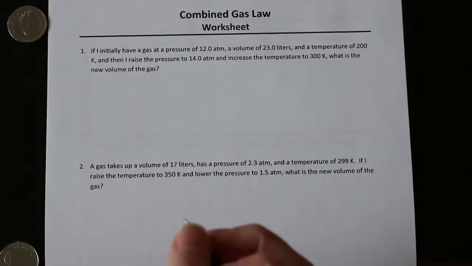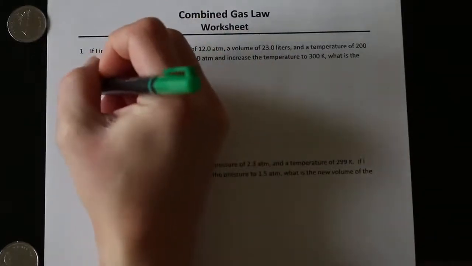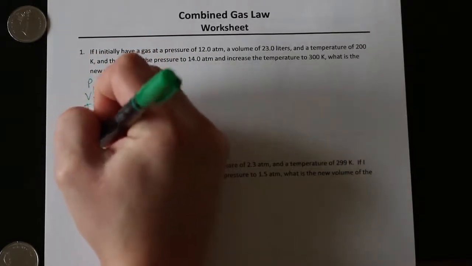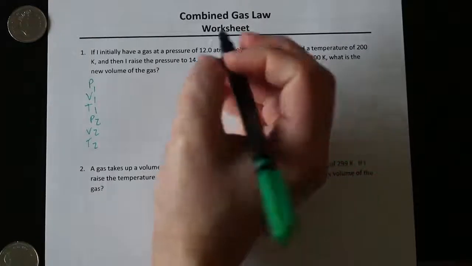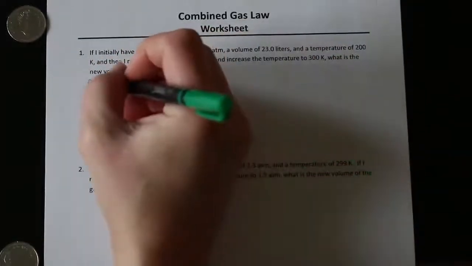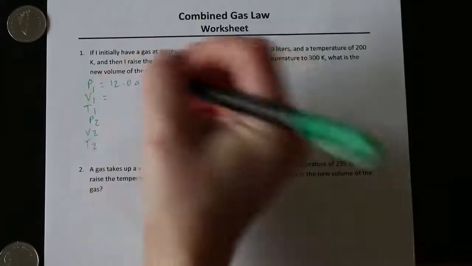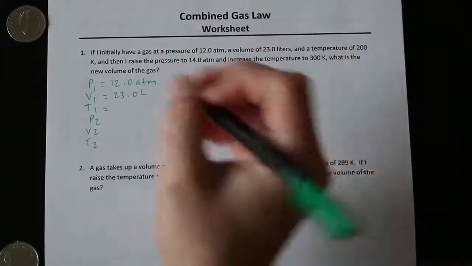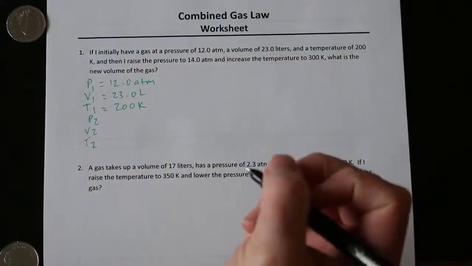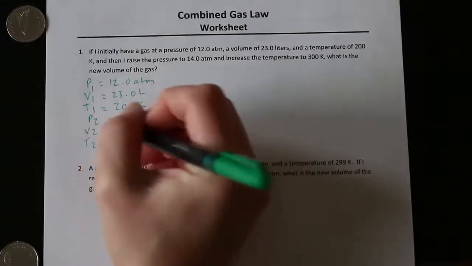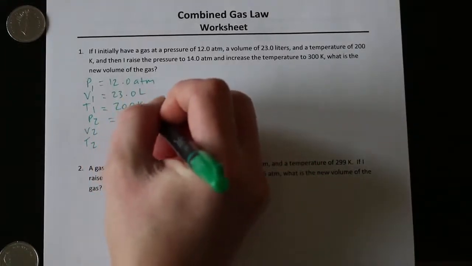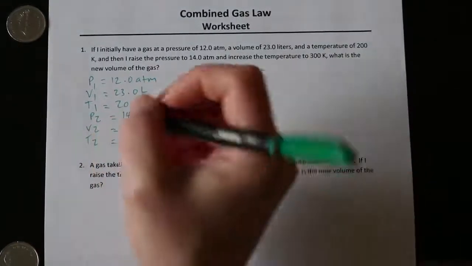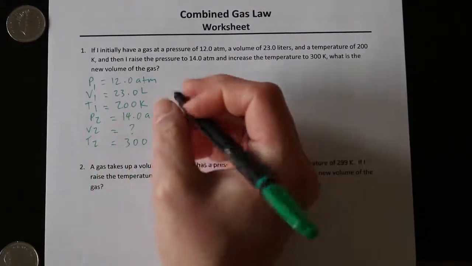So P1, V1, T1, P2, V2, T2. I initially have the gas at a pressure of 12 atmospheres, so that's P1. Volume is 23.0 liters. Temperature is 200 Kelvin. Raise the pressure to 14 atmospheres, so that would be P2. We're trying to find the new volume, so I'll put a question mark, and the new temperature is 300 K.